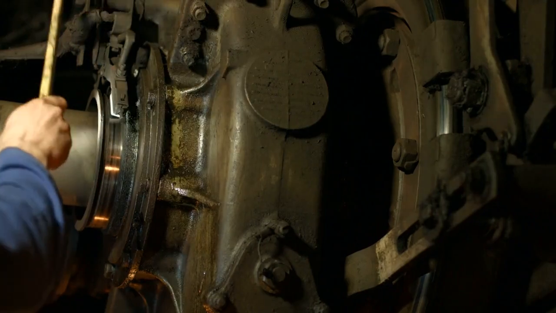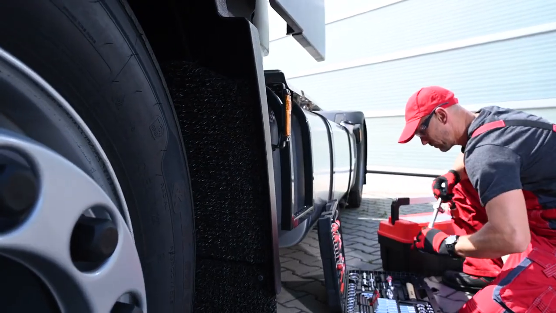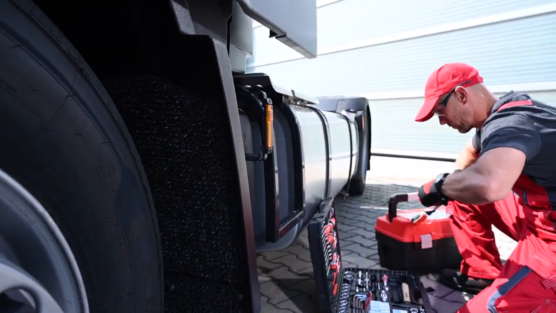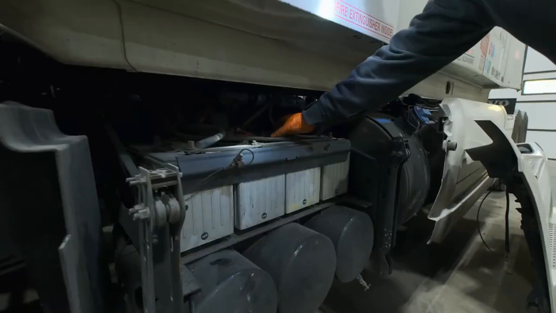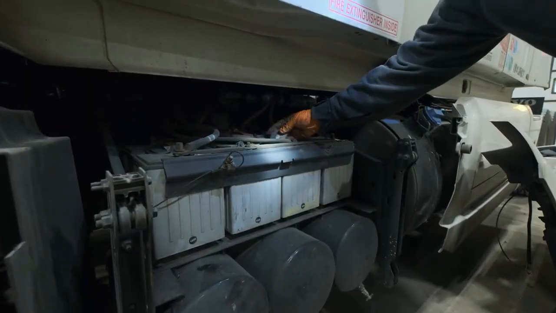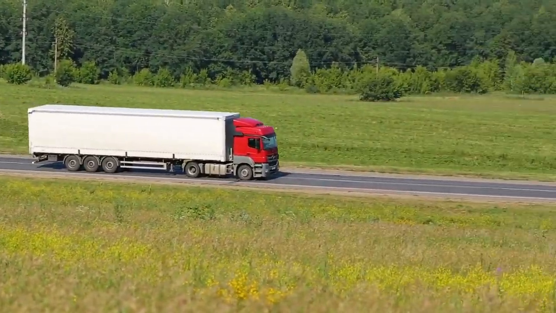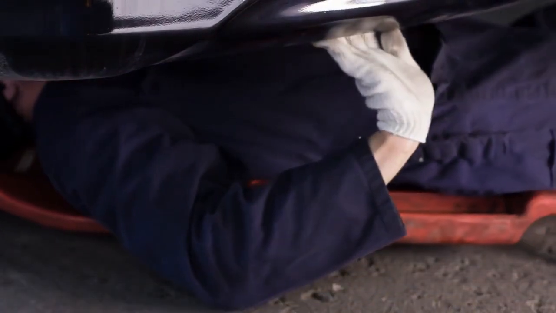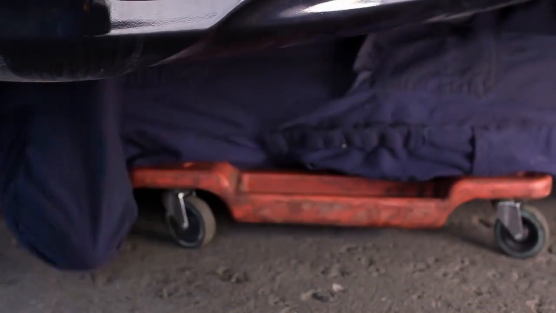Brake system problems. Brake system issues can be scary, especially when you're driving a heavy older truck. What happens when your brakes fail? You could lose control of your truck, which can lead to accidents. So, how do you keep your brakes in good shape? Regular maintenance is key. You need to check your brake pads, rotors, and master cylinder to ensure they're working properly.